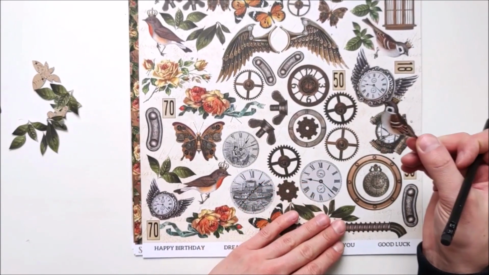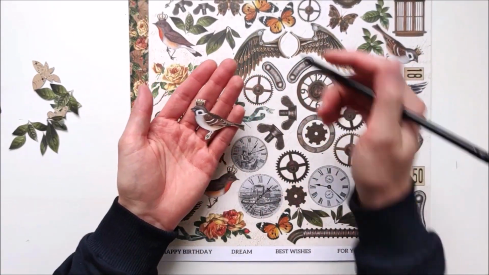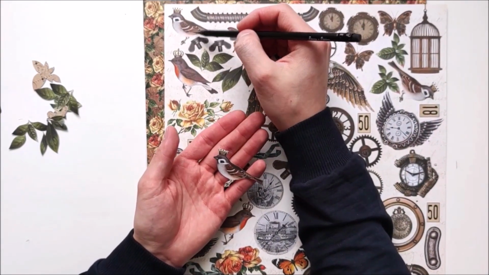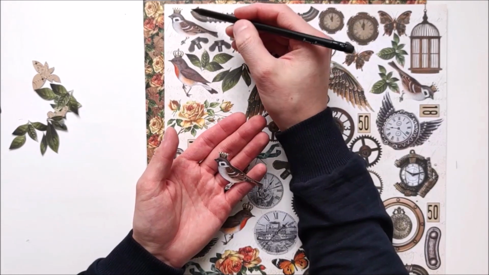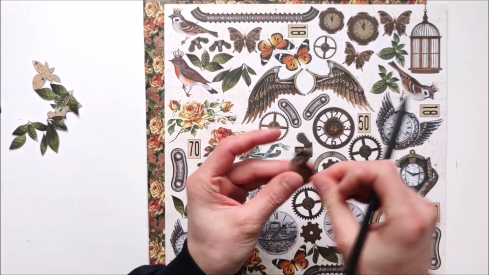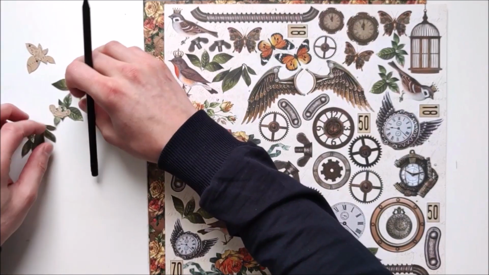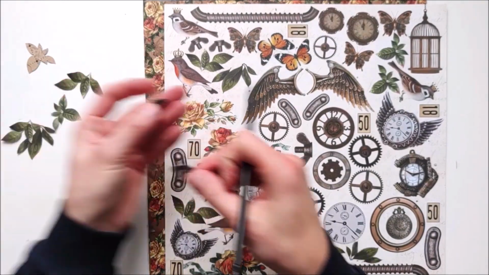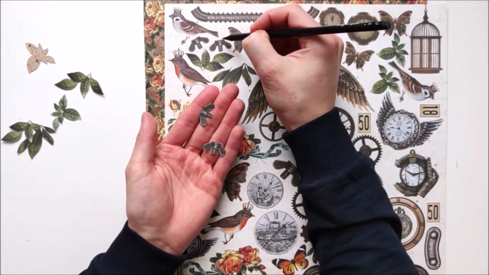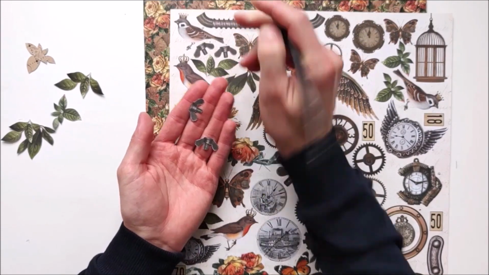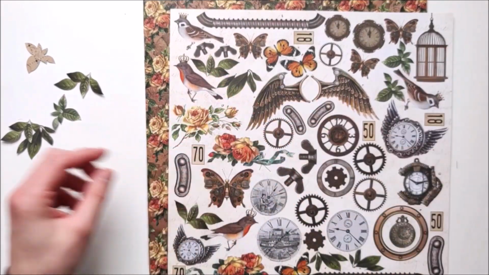birds, yeah, it's here on the top. It must look to the left side. And then this, I don't know how it's called in English, but it's here next to the bird, this metal stuff.